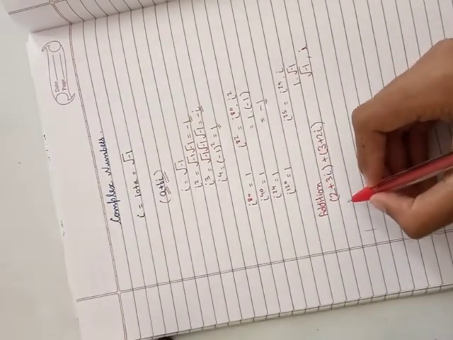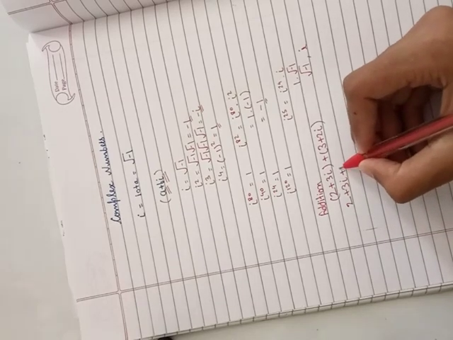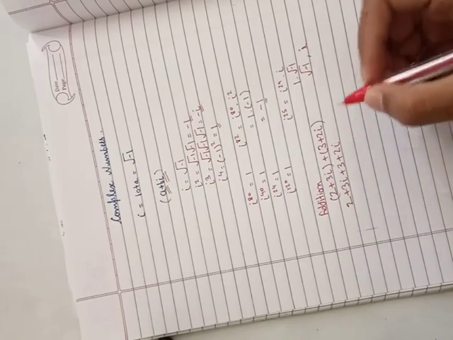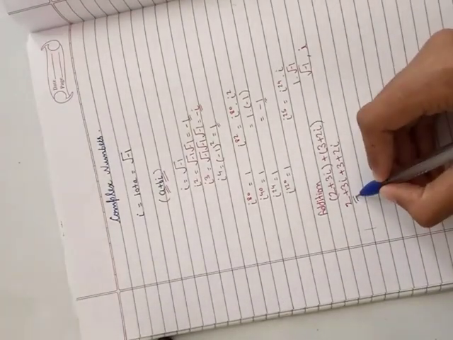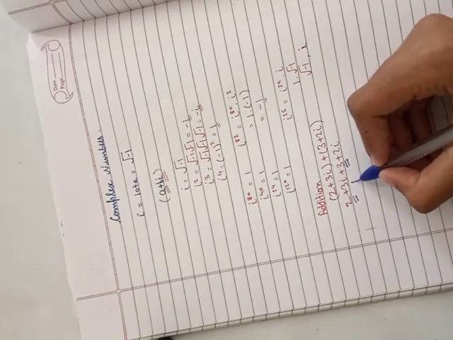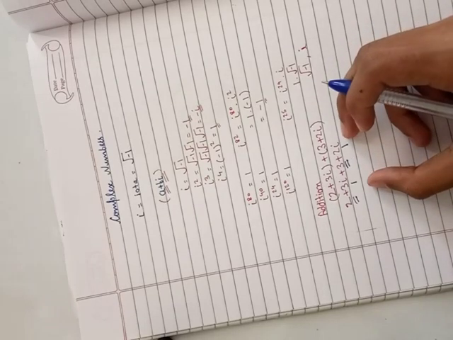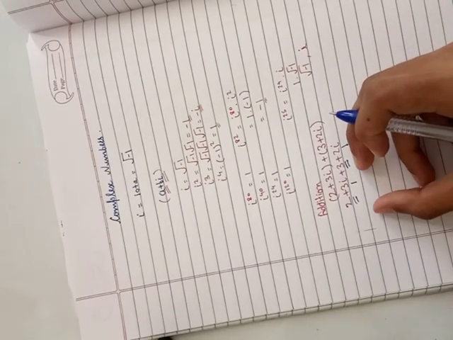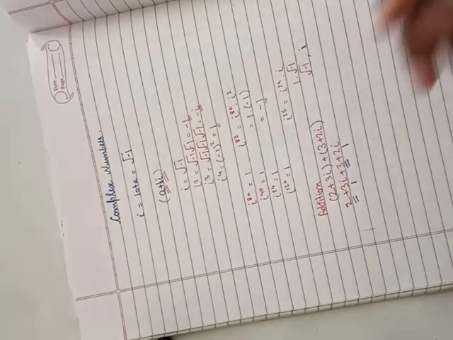It's pretty simple to do. Here real values are 2 and 3, and this 3 iota and 2 iota, both these values are imaginary. 2 and 3 are real, 3 iota and 2 iota are imaginary.